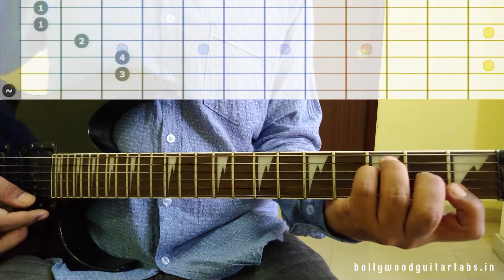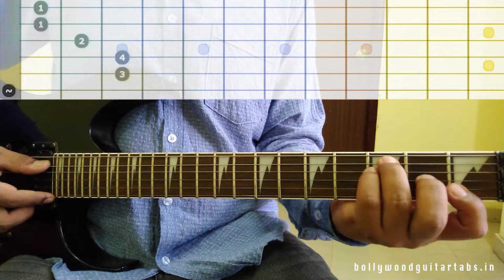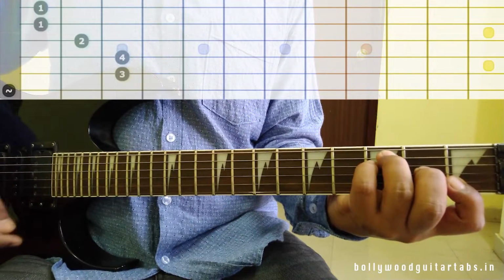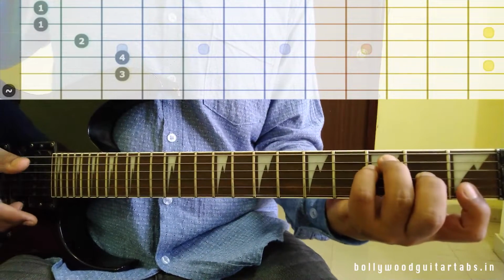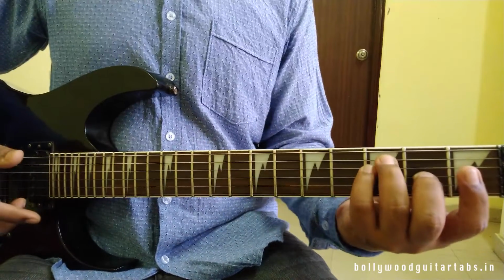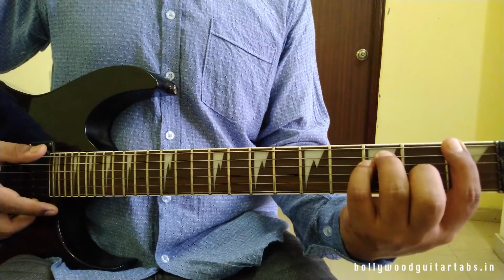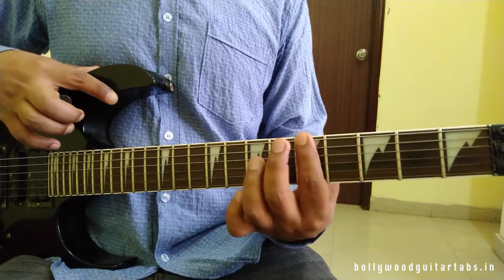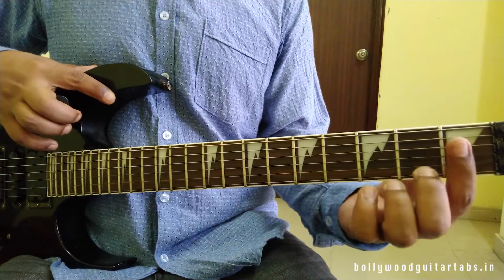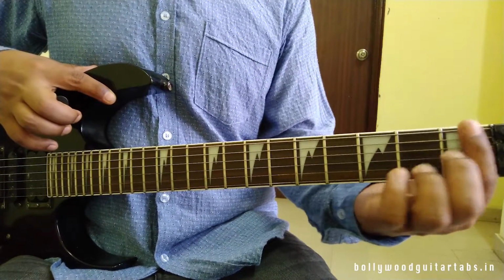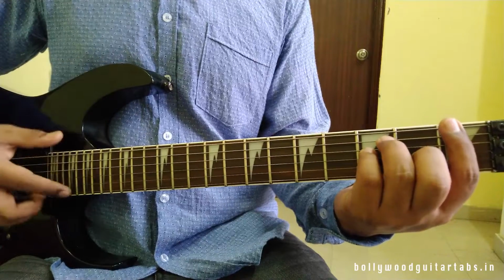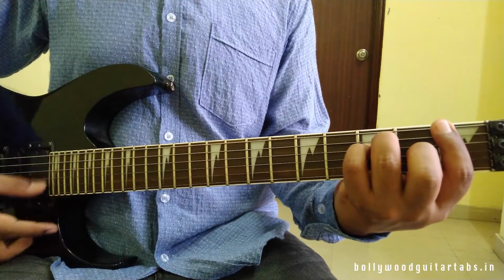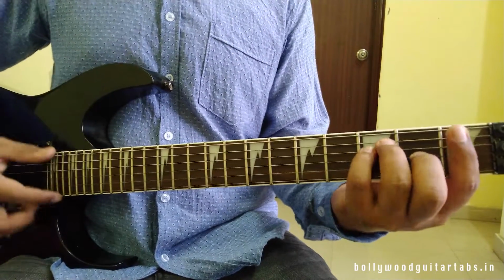So F major is one chord, and as you can see on the chord diagram, it is 3, 3, 2, 1, 1. So this is a basic simpler version of F major. If you place it with a bar like this, then it is a bar chord. All the bar chords are like this only. Basically you have to place your index finger covering the entire fretboard, and the remaining finger positions are determined as per the chord. So this is a bar chord.